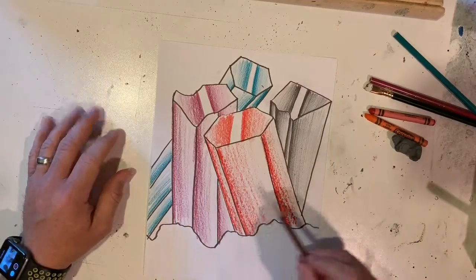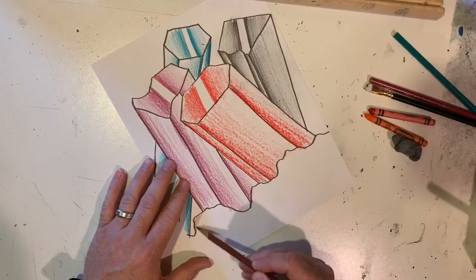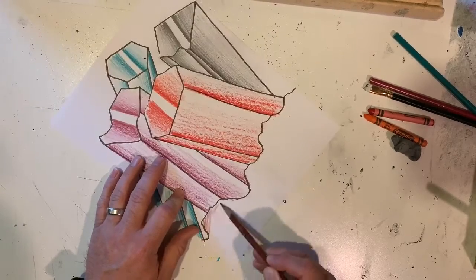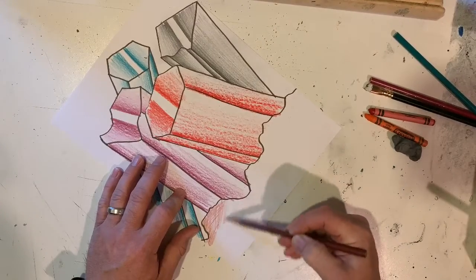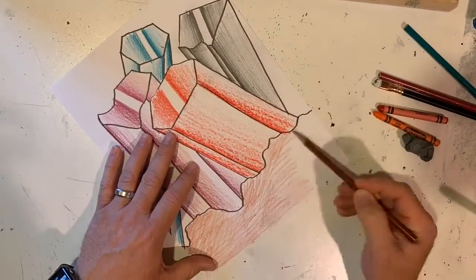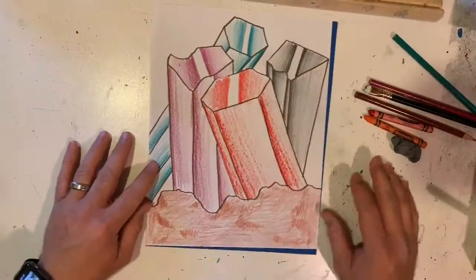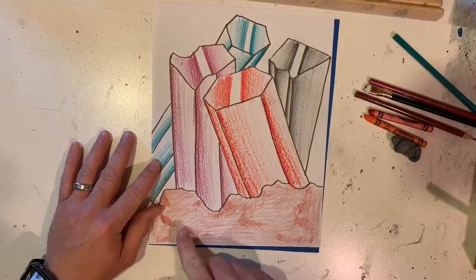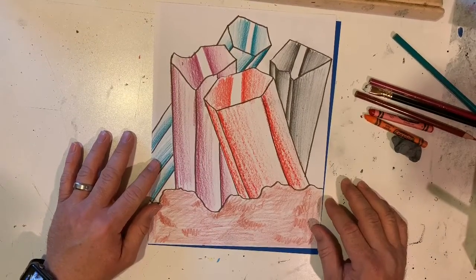Now once I'm finished with the geodes, really the only thing I have left to do is come down here and I can start adding some color to the rock that's down here at the bottom. And as you can see down here at the bottom, I kind of added some dark, again changed the value to kind of make it a little bit more look like rock.